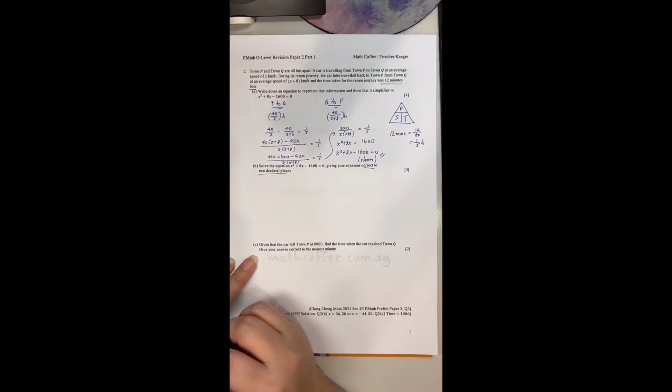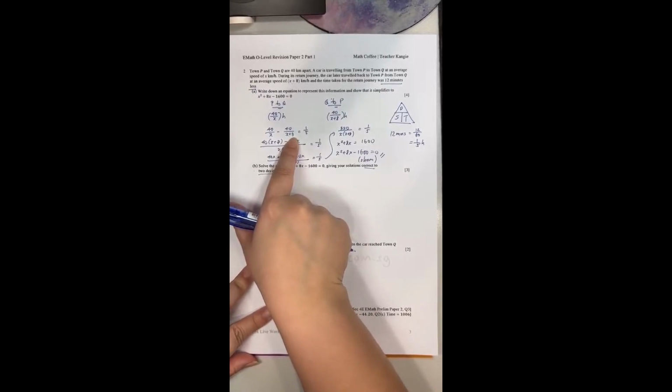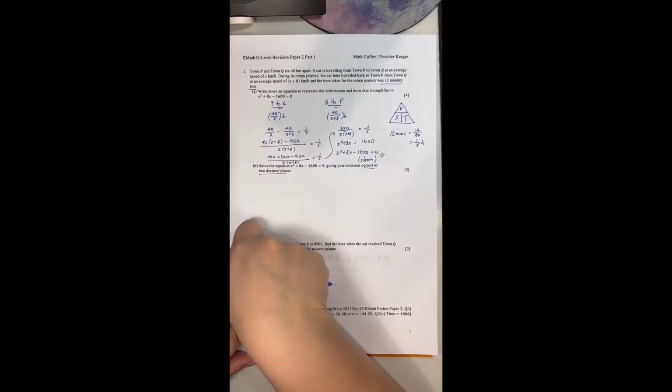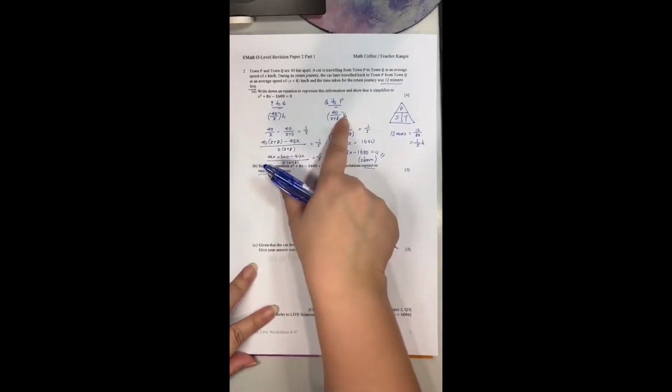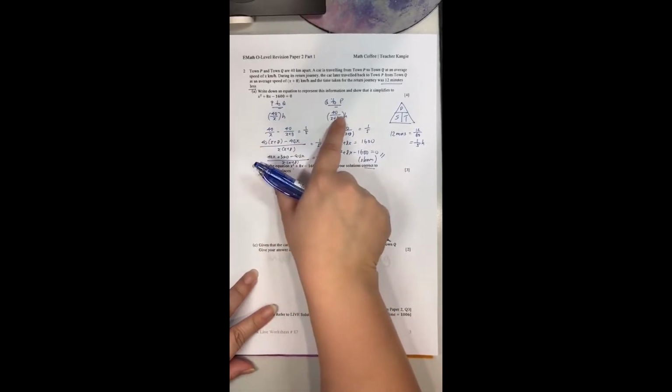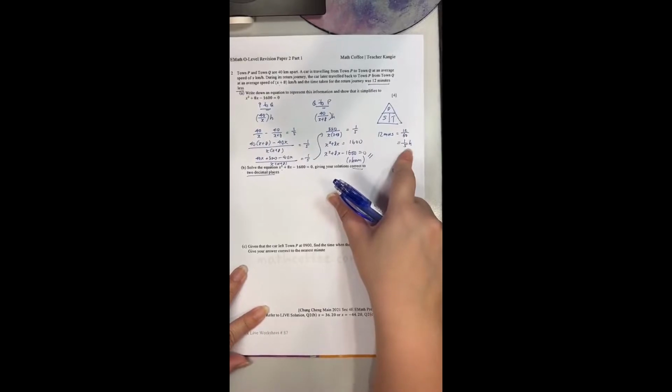Teacher, y minus 40 over x plus 8. Where? This one? Why not correct? This one wrong meh? Which part is wrong? No, this one. Because this minus this is equal to 1/5 hour. 12 minutes is 1/5 hour.